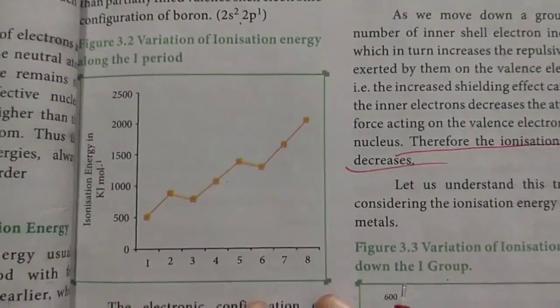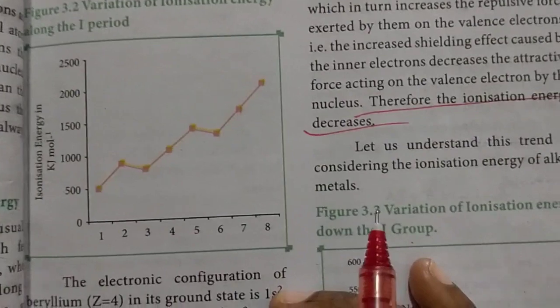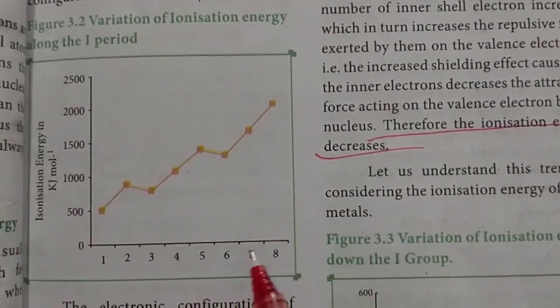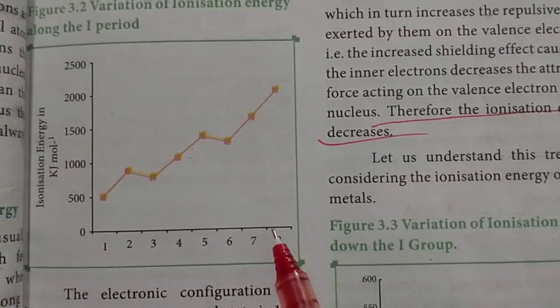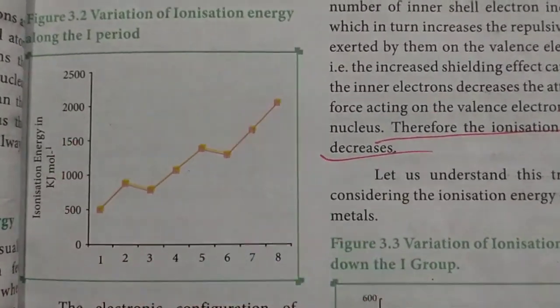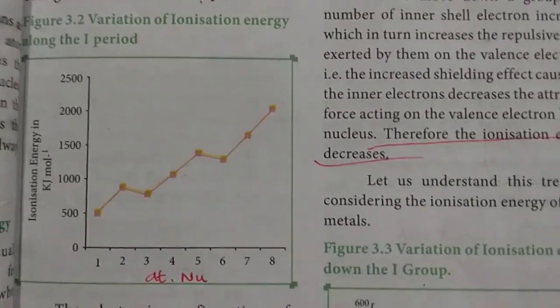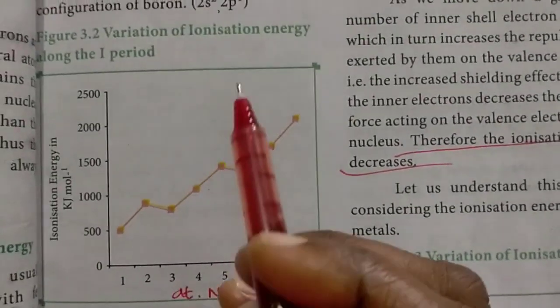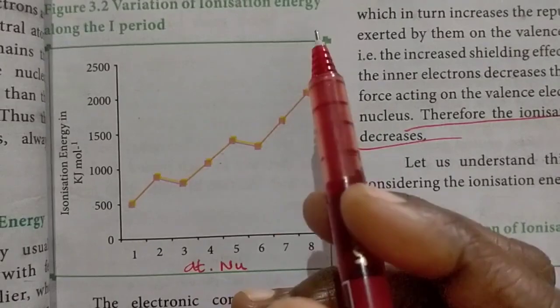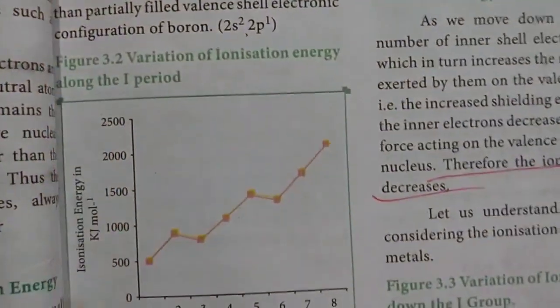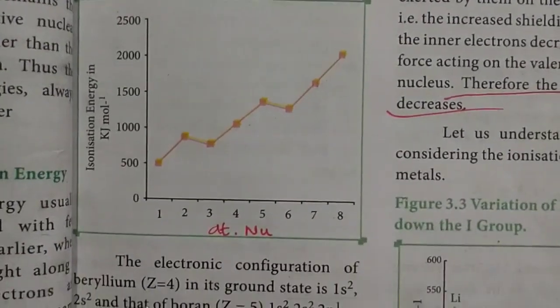This is the graph which is given here, with atomic number versus ionization energy. This is ionization energy, and this is atomic number. So what are the elements present in the second period?